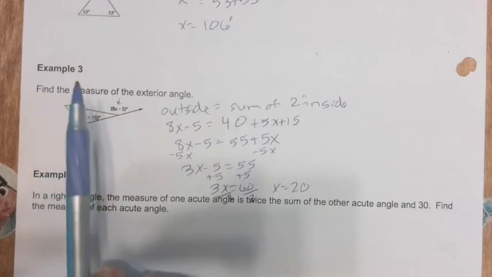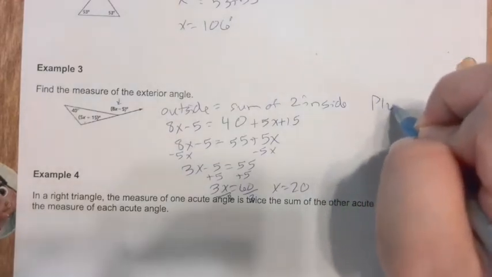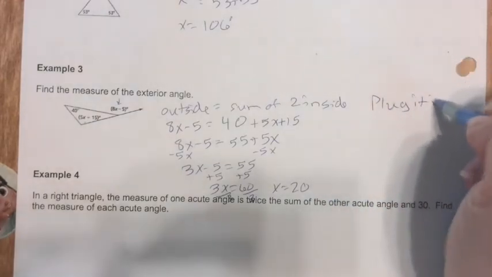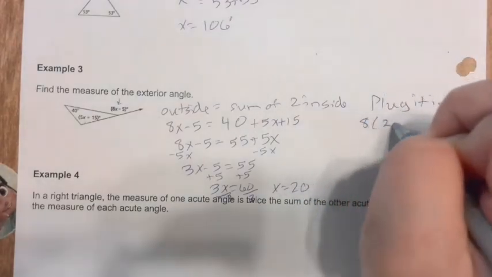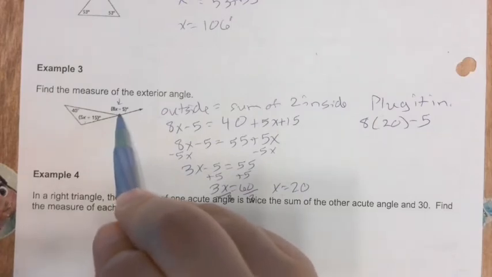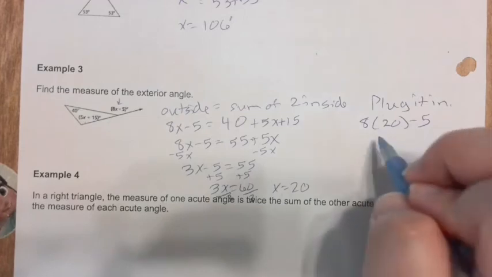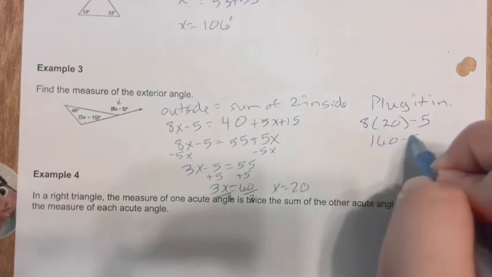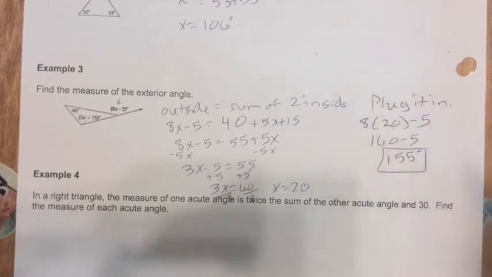Find the measure of the exterior angle. I found x. We need to now actually find the angle measure. And we do that by plugging it in. 8 times 20 minus 5. We're plugging it into the exterior angle because that's the one we're looking for here in the directions. So 160 minus 5 is 155 degrees.